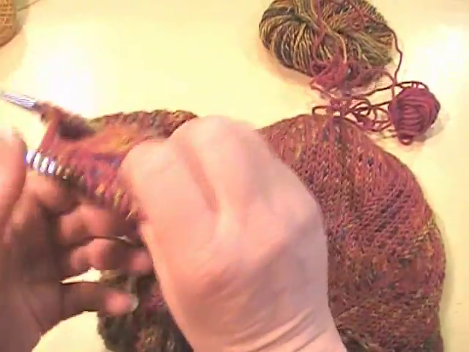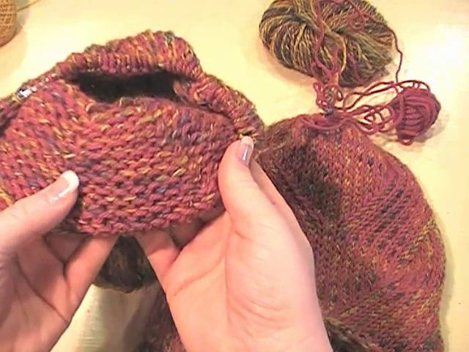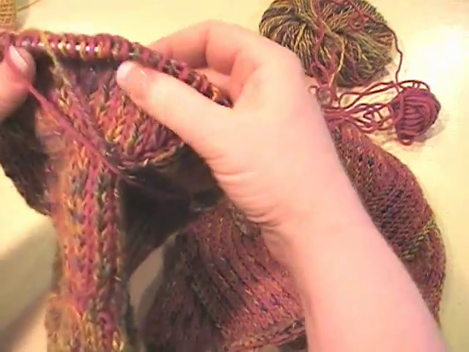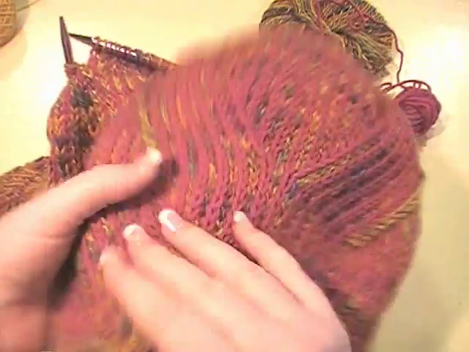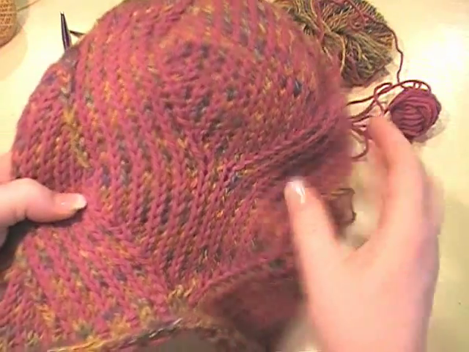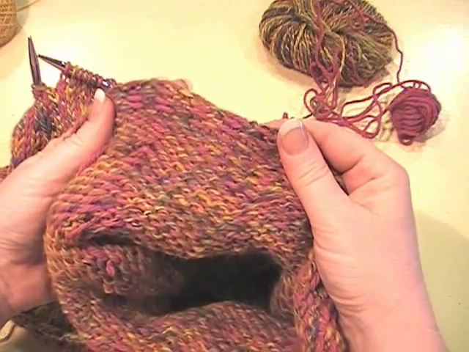Now if I flip it to the inside, what happens is you'll see the pink is more dominant on the inside and the yellow is more dominant on the outside. On this hat, where the pink is dominant on the outside, the yellow is more prevalent on the inside.